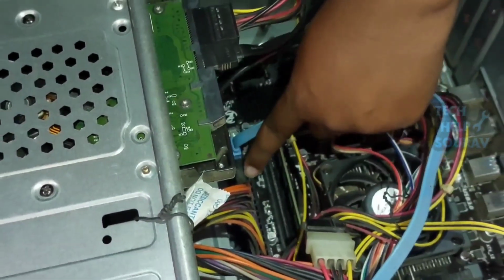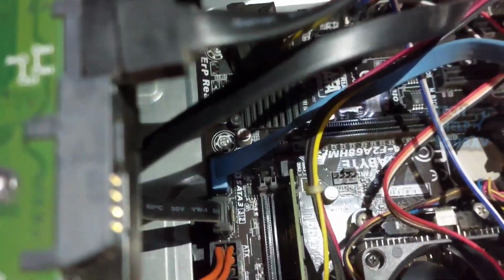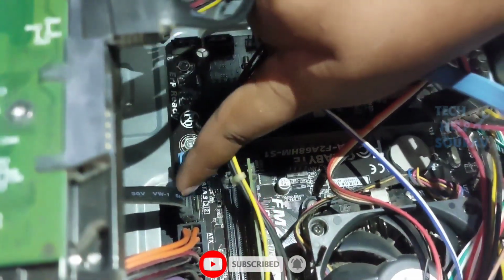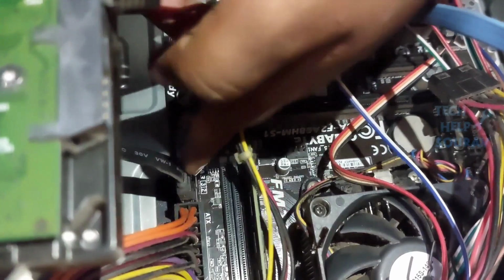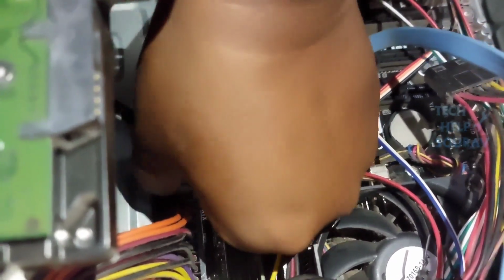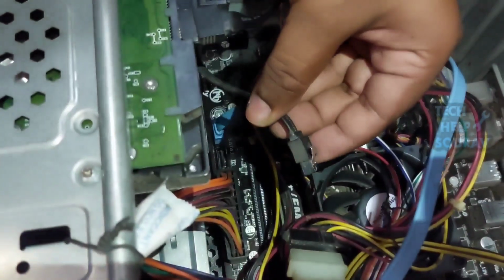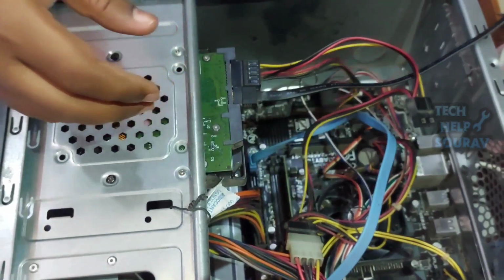Then another thing you have to do is that there are 4 SATA ports in total on the motherboard. The SATA cable that is attached to the hard disk is attached to a SATA port on the motherboard. First remove the SATA cable from there. And after removing the SATA cable from the SATA port of the motherboard, then you need to connect the SATA cable to another SATA port.